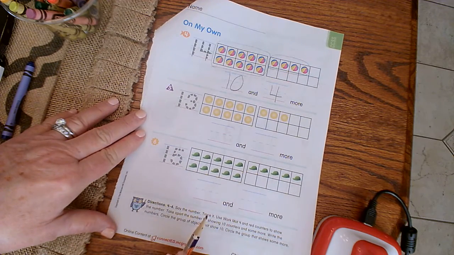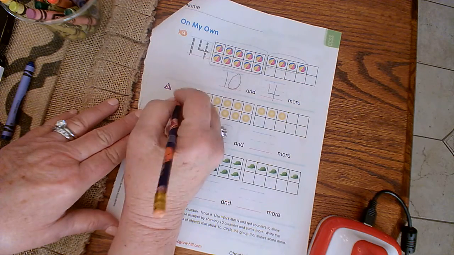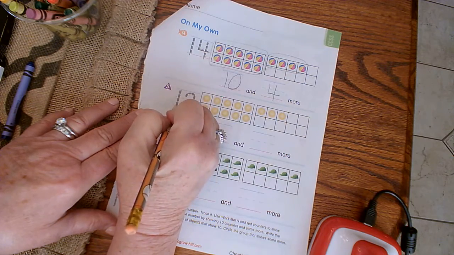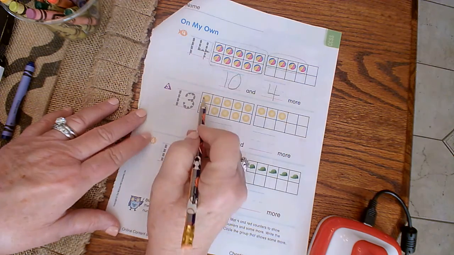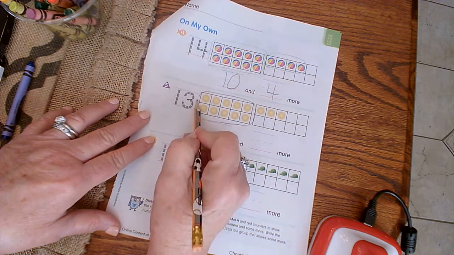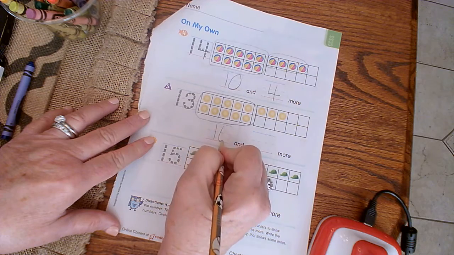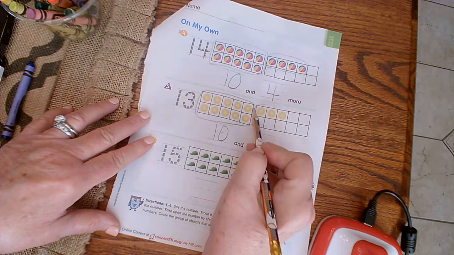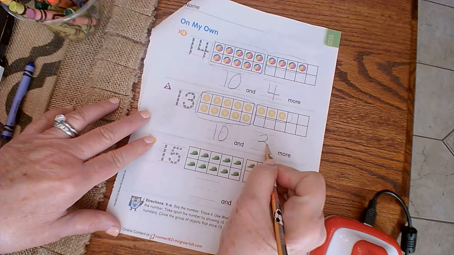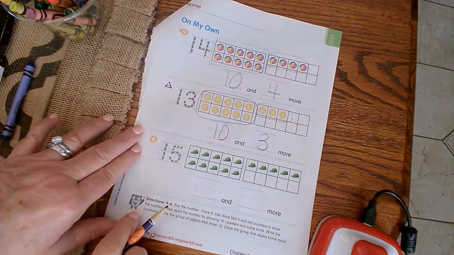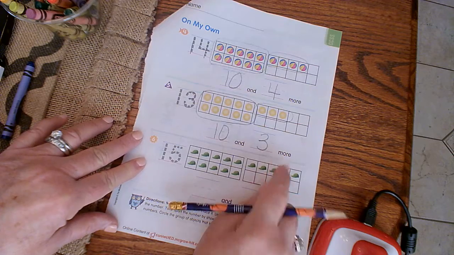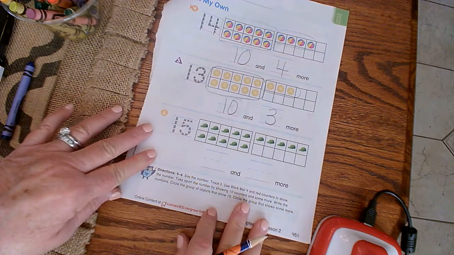All right, sunshines. 13, 1 and a 3. The 1 is in the tens place, the 3 is in the ones place. We have one whole group of 10. There's our group of 10. And we have 3 more. And that breaks apart the number 13. 10 and 3 more.